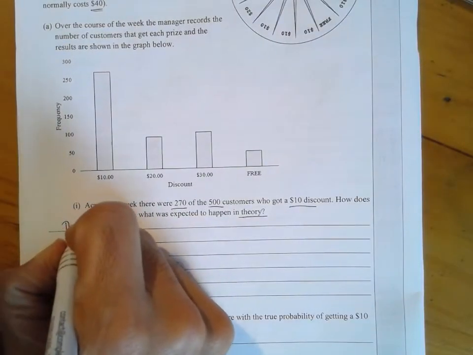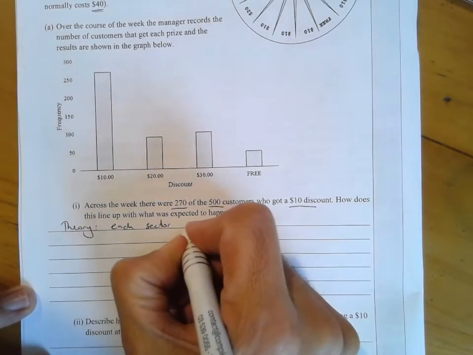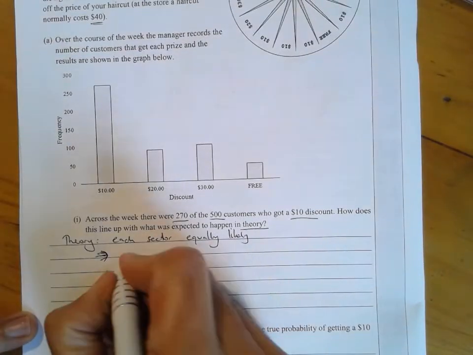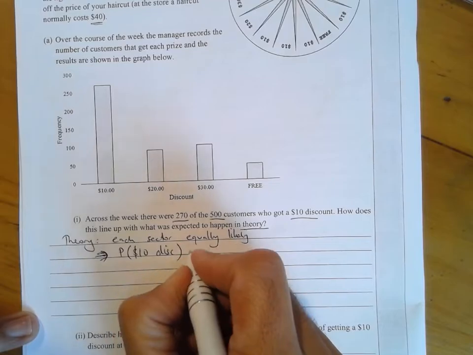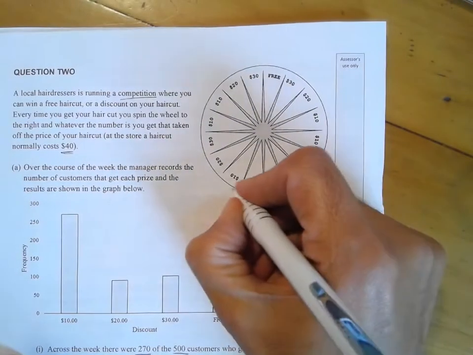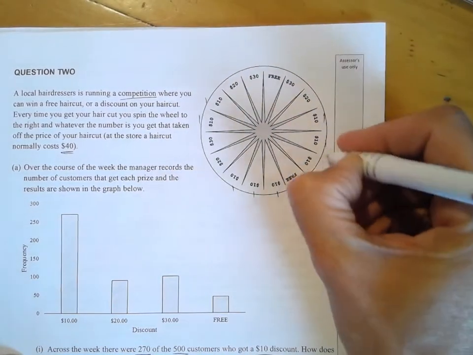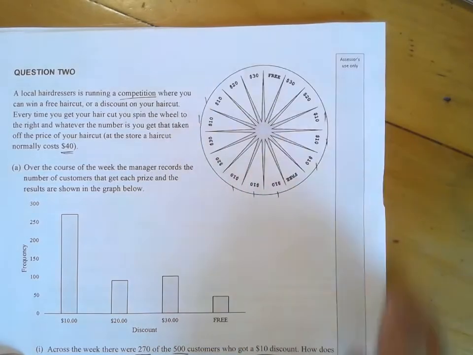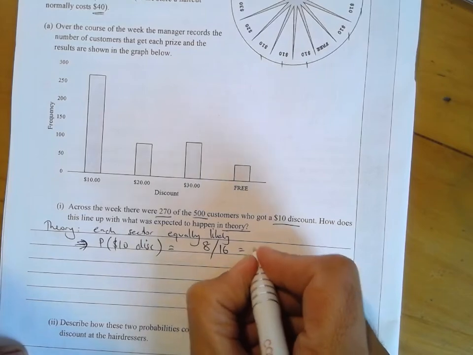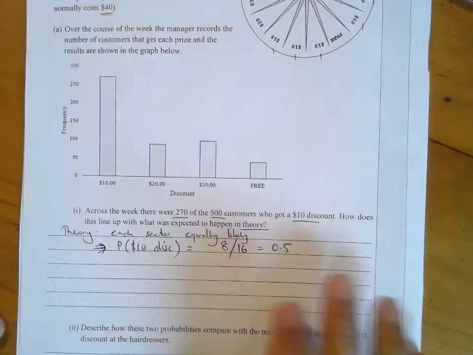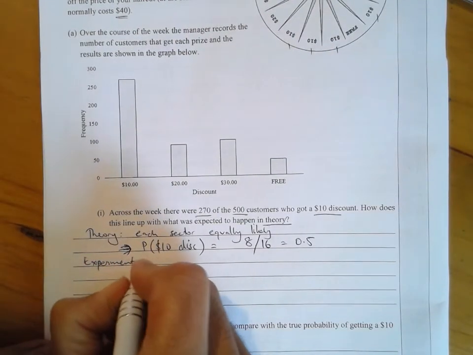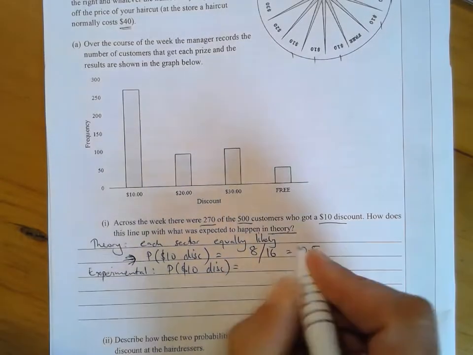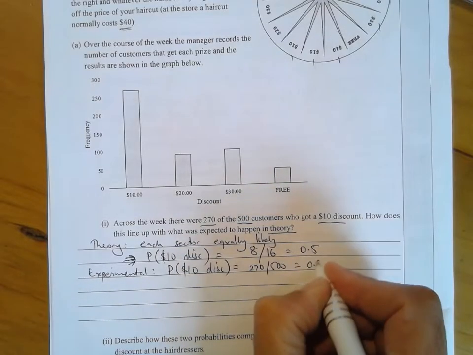So theory: each sector is equally likely, and from that theoretical model, it implies that the probability of a $10 discount equals, so how many are 10? 1, 2, 3, 4, 5, 6, 7, 8. So there's 8 out of 1, 2, 3, 4, 5, 6, 7, 8, 9, 10, 11, 12, 13, 14, 15, 16. So 8 out of 16, which is 0.5. And from my experimental, well, in the experiment and what actually happened during the week, the probability of a $10 discount equals 270 over 500, which is 0.54.